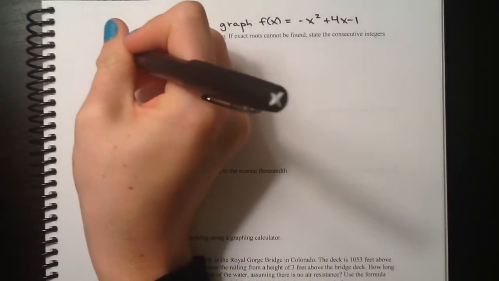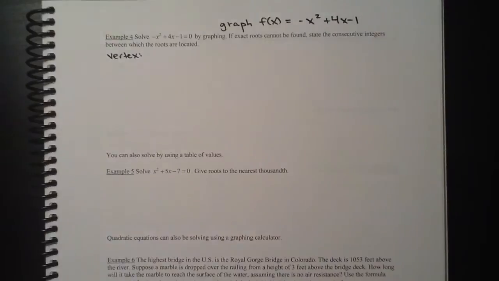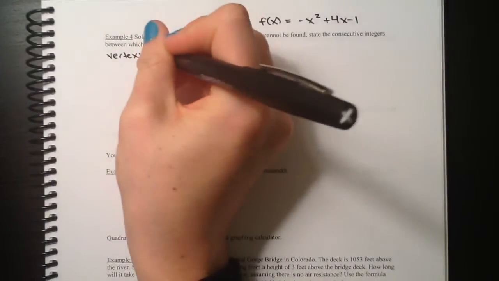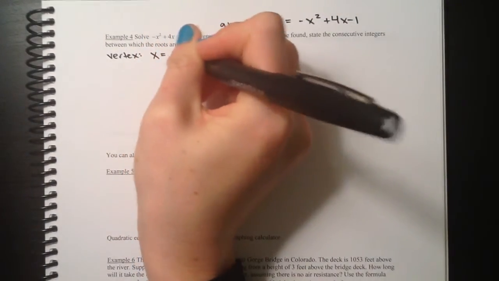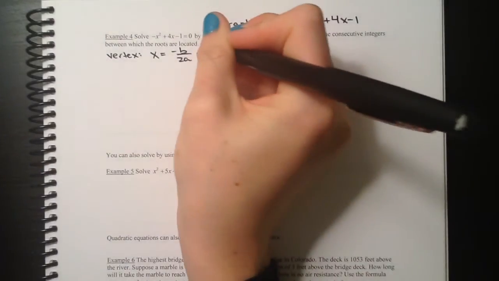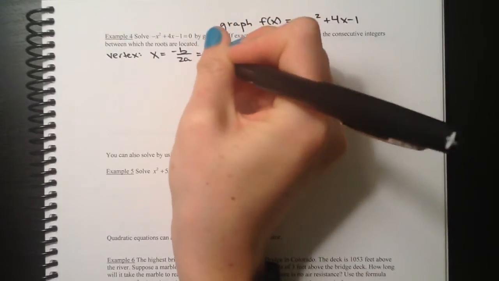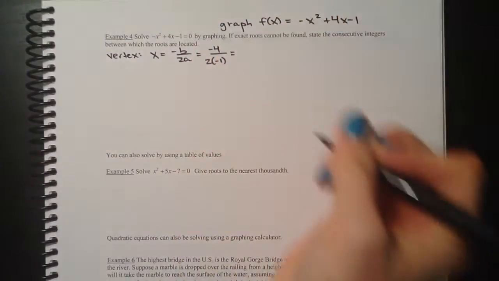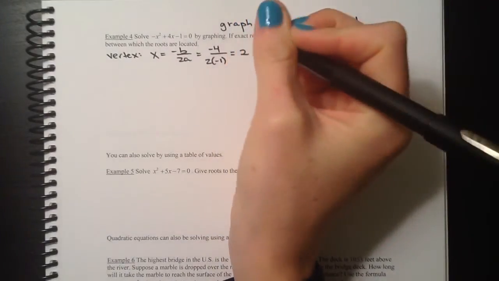We're looking for x-intercepts. So we start by looking at our vertex. Vertex formula is negative b over 2a. Negative b would be -4, and then over 2 times the -1. So -4 over -2 would be +2.